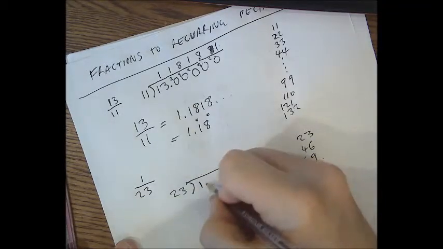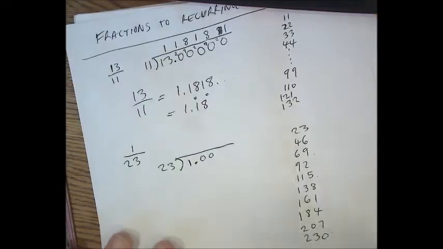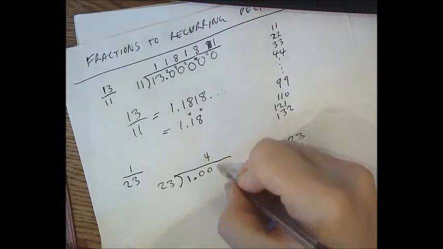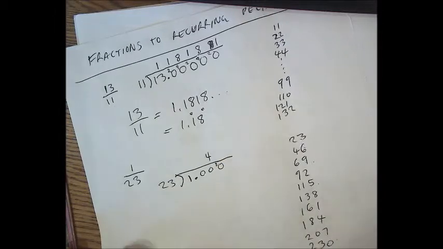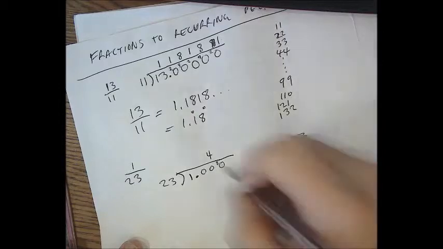Okay, so a 23 cannot fit into a 1. So you pretend it's 1.0. A 23 can't fit into a 10 either. So you pretend it's 1.00. Now how many times does a 23 fit into 100? It's 1, 2, 3, 4 times, with the remainder 8. So we write the 4 above that, put the 8 there. How many times does a 23 fit into an 80? It's 1, 2, 3 times, with the remainder 11, because 80 is 11 more than 69.